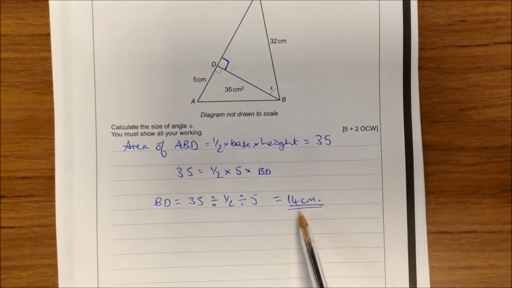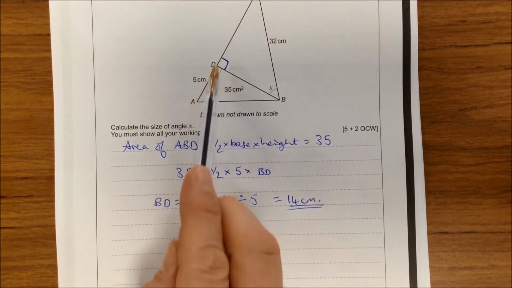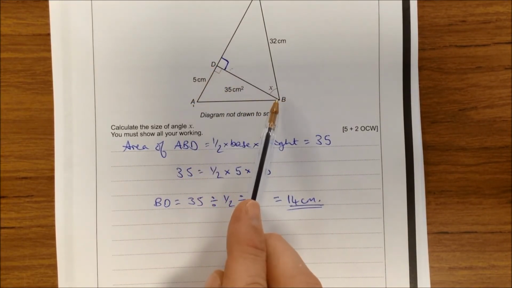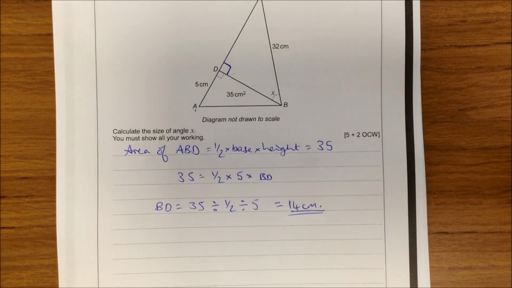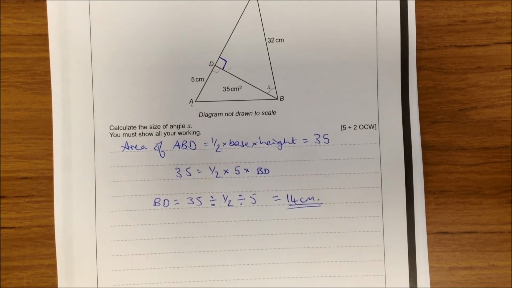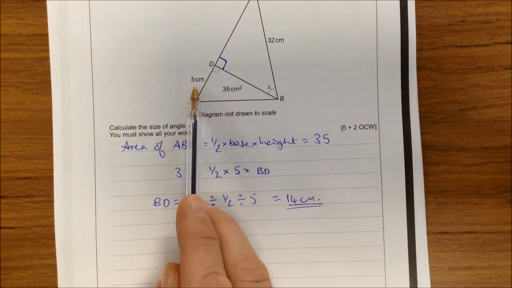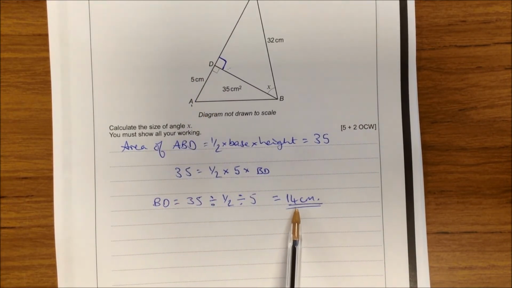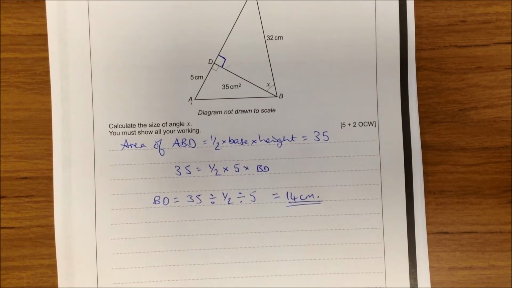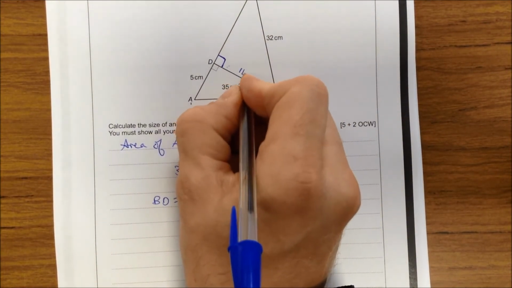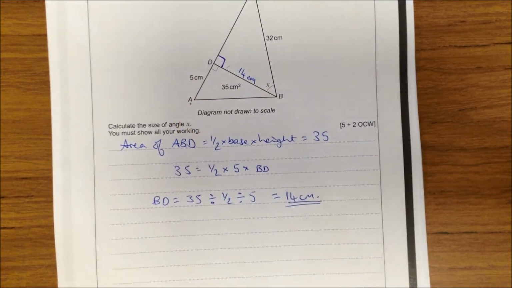Let's just check. How does that look? Well, if this side is 5, could this side be 14? Does that look reasonable? Yep, it does. Let's check we've done the mathematics right. Half the base times the height. Half of that is 2.5. 2.5 times that is 35. So I've done it correct. So everything's right so far. So let's label it. Let's write 14 centimeters there.